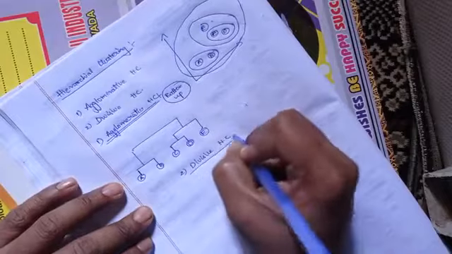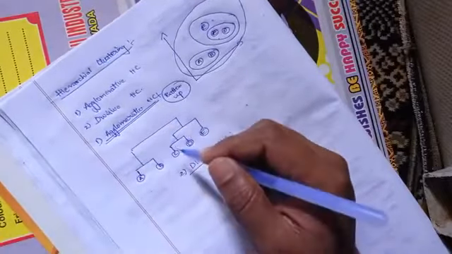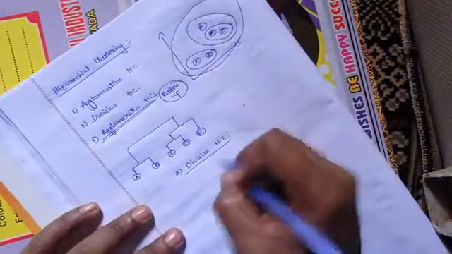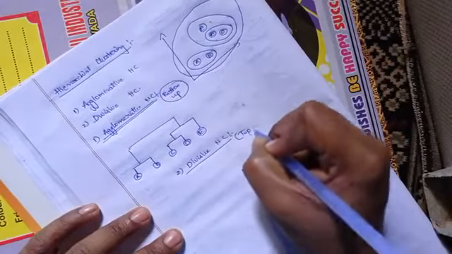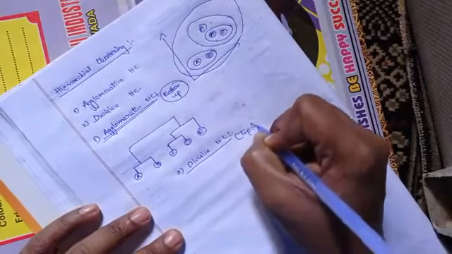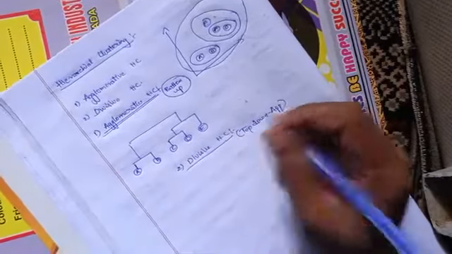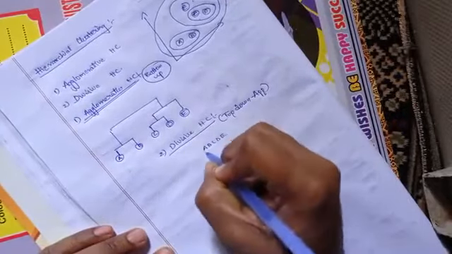hierarchical clustering. In divisive hierarchical clustering, unlike agglomerative where we went from bottom to up, we will be coming from top to down. That is called the top down approach. So what we will do is, all of this comes under one cluster called ABCDE.